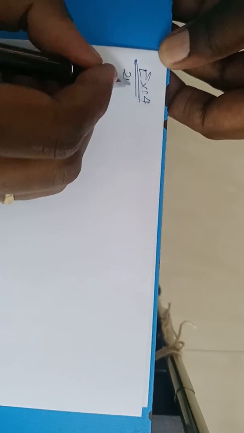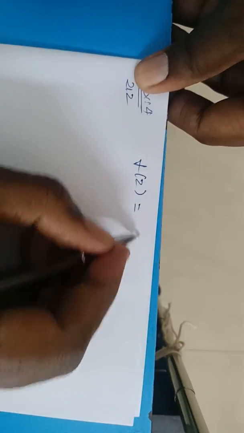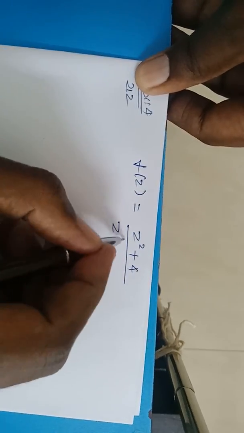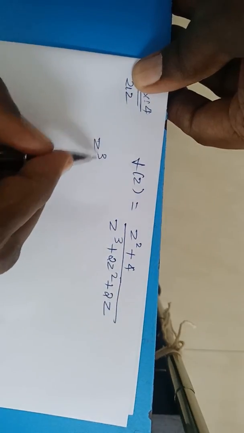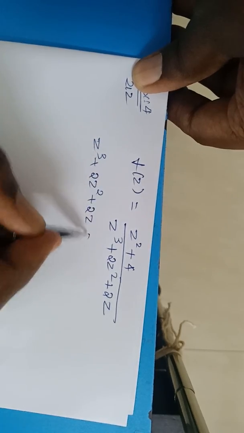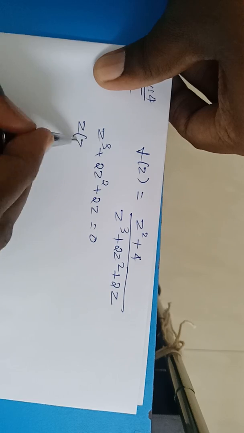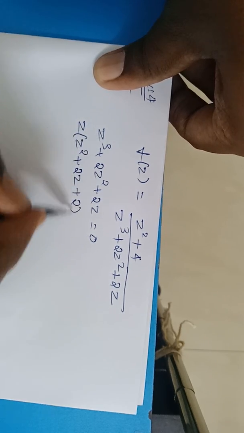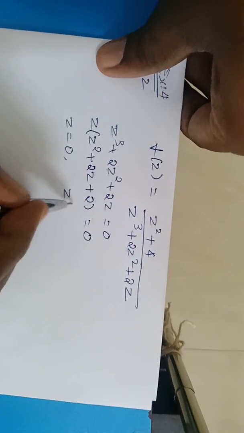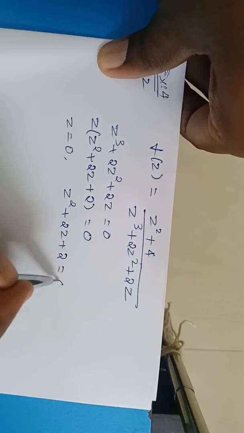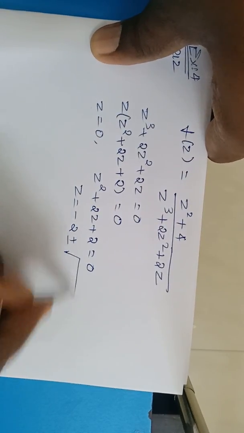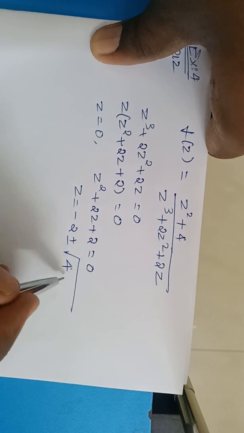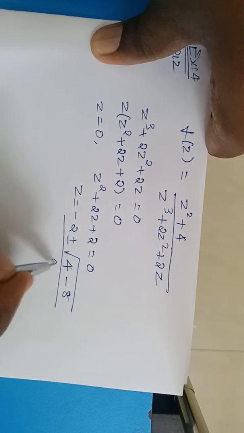One more example. Example 4 of your textbook, page number 212. f of z is of the form (z square plus 4) divided by (z cube plus 2z square plus 2z). So equating the denominator to 0, we can find the singular points. Take out z. So z equal to 0 is one singular point. And this is a quadratic equation which cannot be factorized. So let me use the formula method.